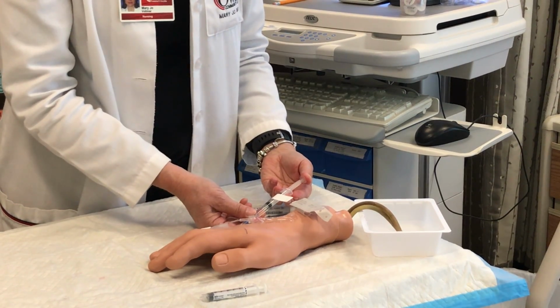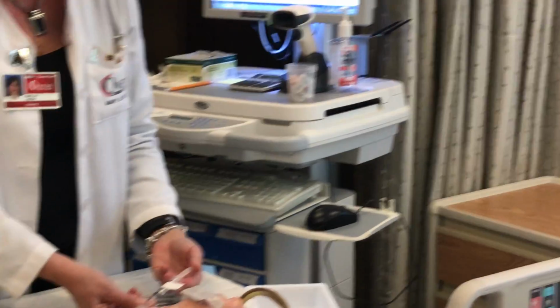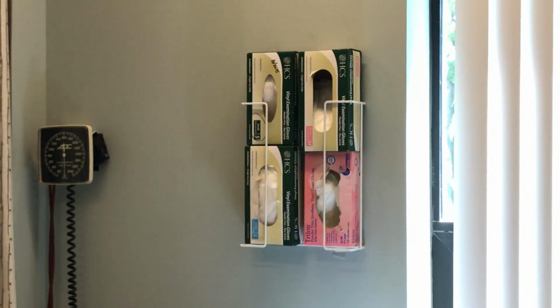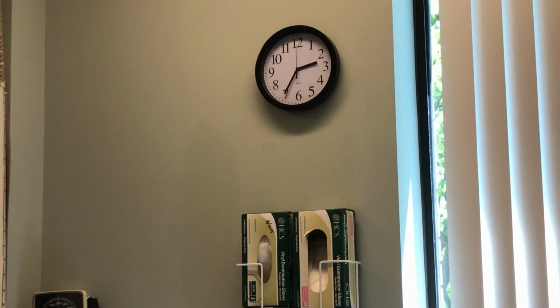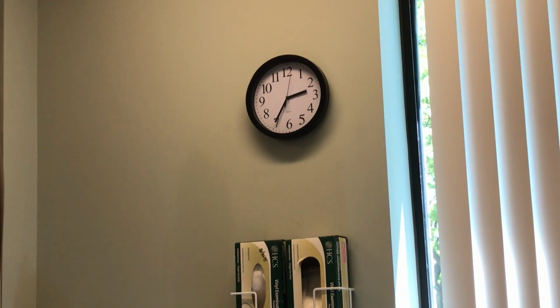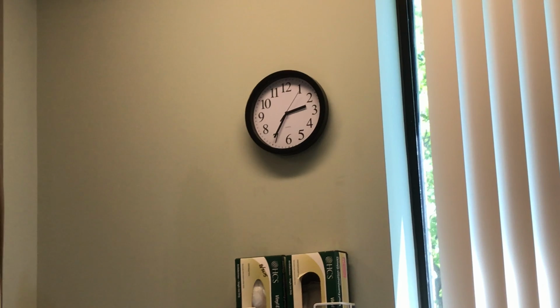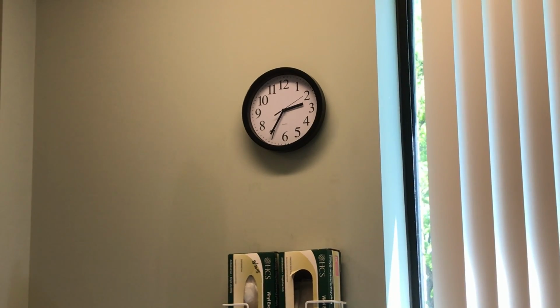I'm going to count 0.1, 0.2, 0.3, 0.4, and now wait 30 seconds. As I'm waiting the 30 seconds, I'm noting my patient's condition, assessing the site, making sure she's not experiencing any discomfort or any type of side effect.